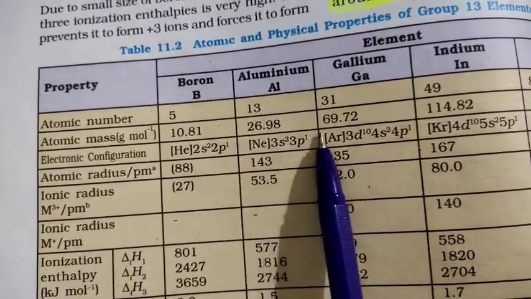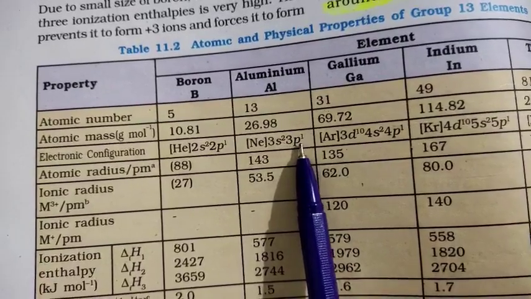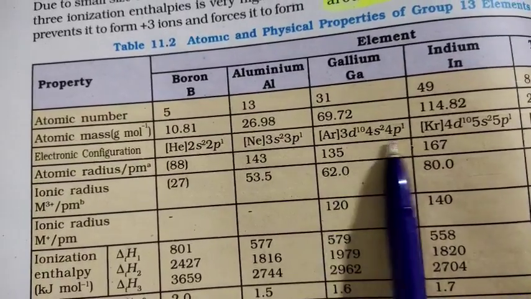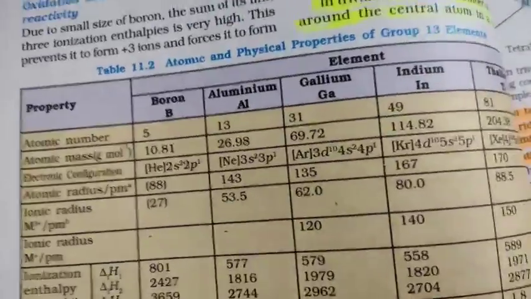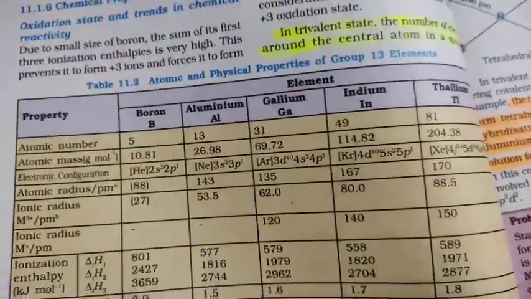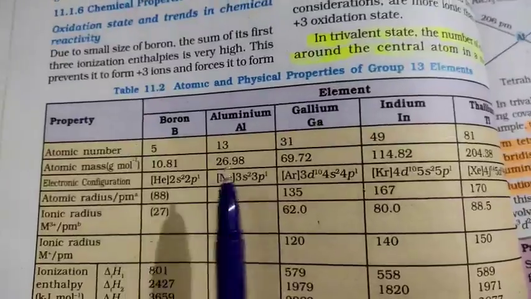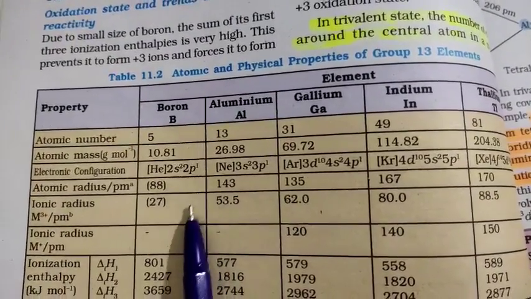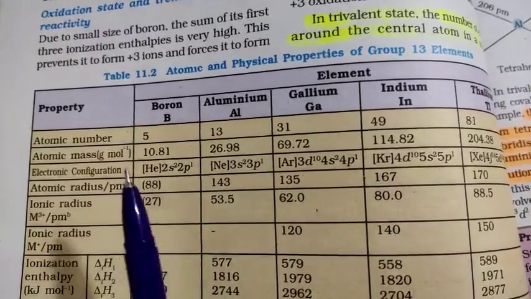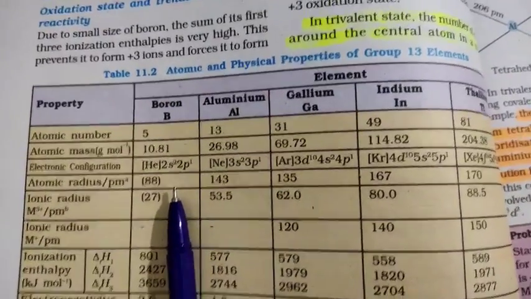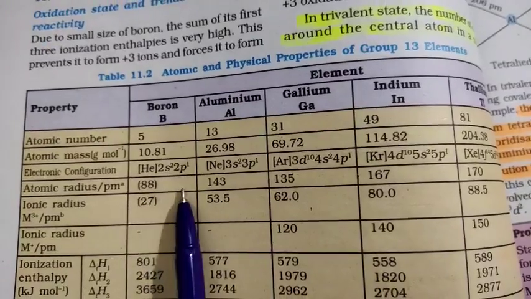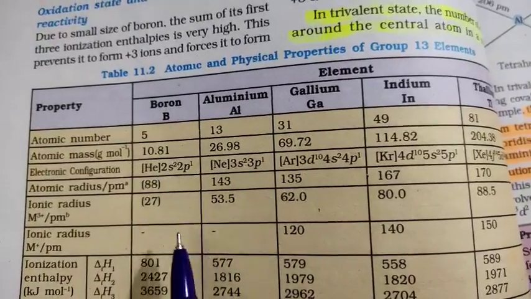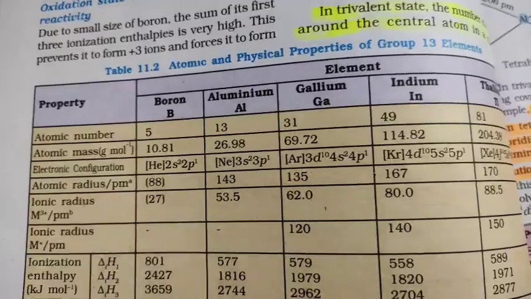And for aluminum it is entering the 3p orbital, then 4p orbital for gallium, and it goes on up to 6p. If you observe again, you can see that the number of shells is increasing. First it was 2p, then next it is 3s, then 3p.